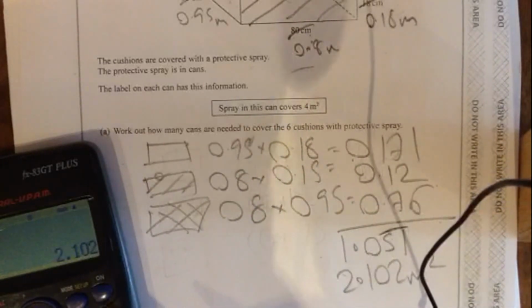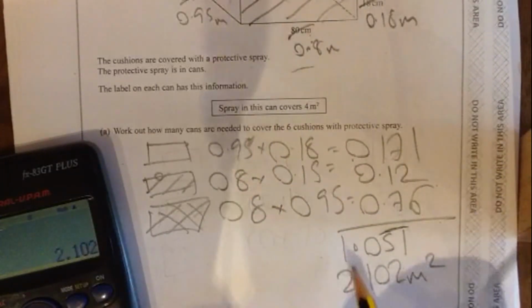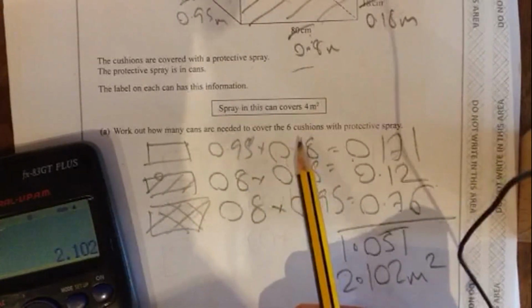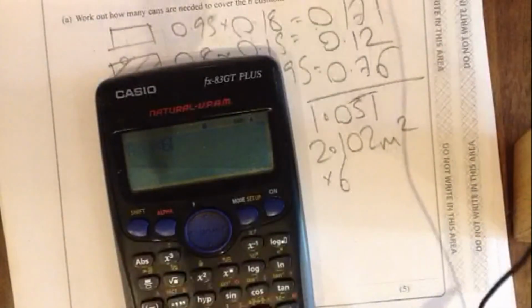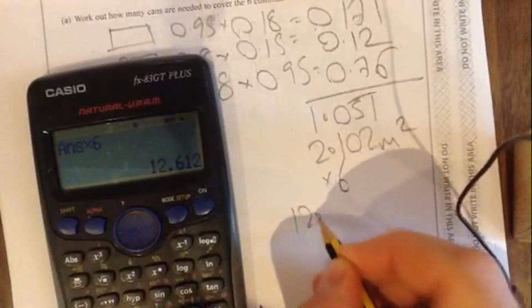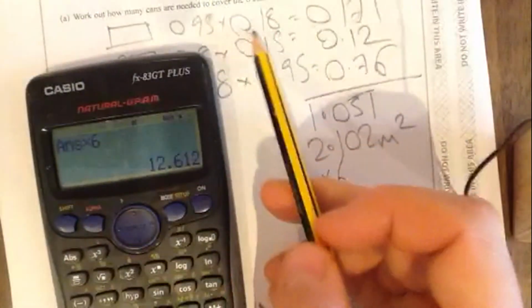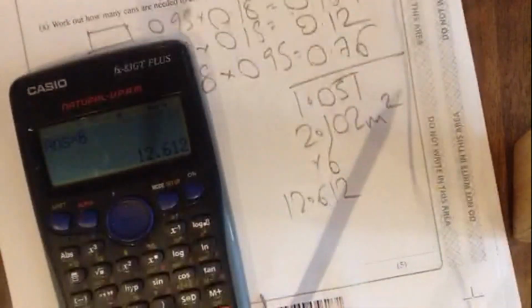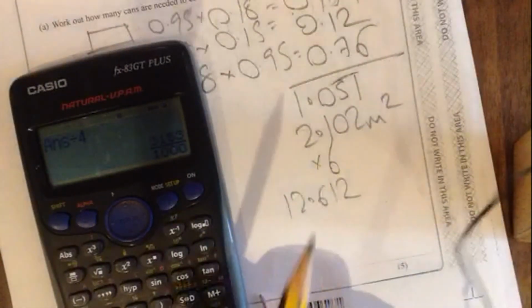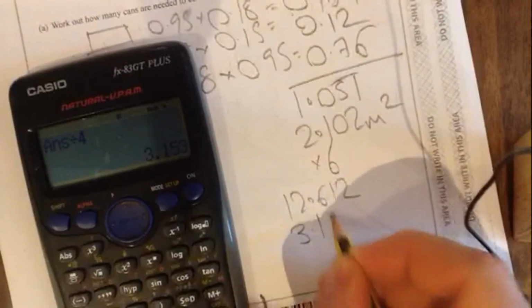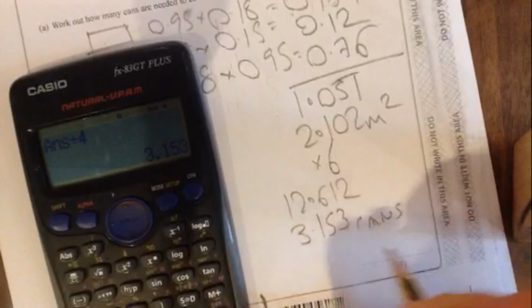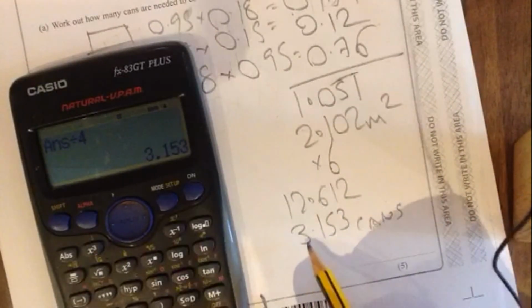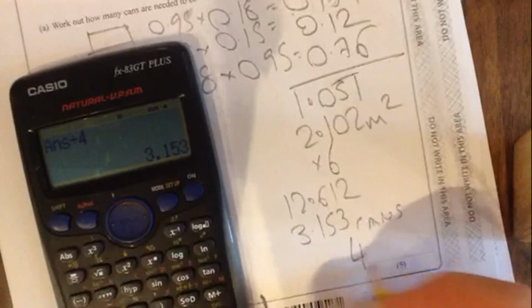Now, the spray in the can covers 4 meters squared. So this is just one cushion, but we actually have 6 cushions here. So we need to times this by 6 first. So times by 6, which is 12.612. We know the spray covers 4 meters squared. Remember it's cans, so you want to see how many cans go into 12.612. So I'm going to divide this by 4, which is 3.153 cans. Now we can't buy 3.1 cans, so the actual answer is going to be 4 cans.